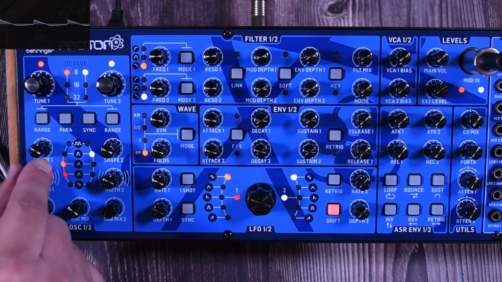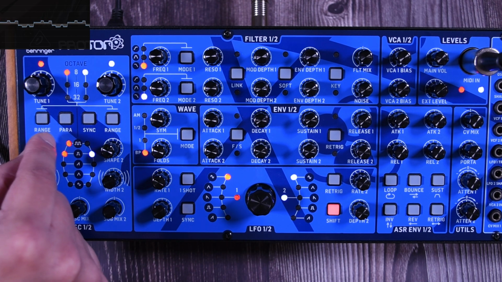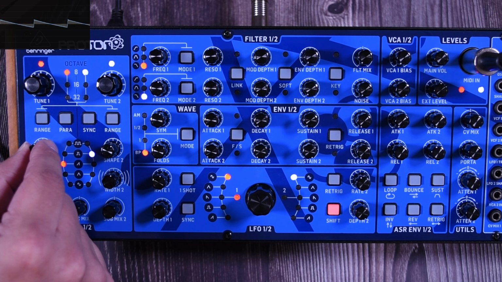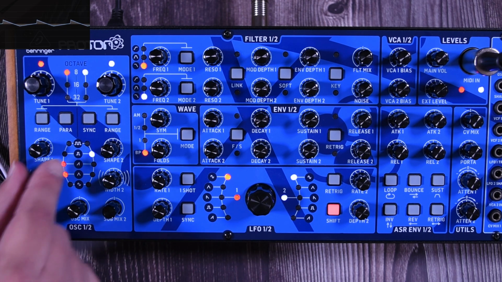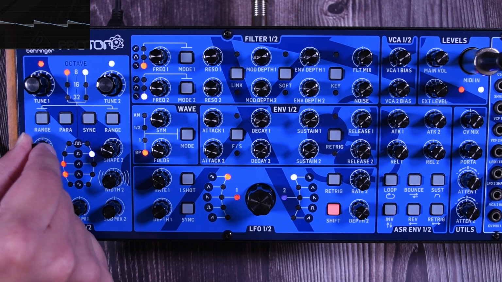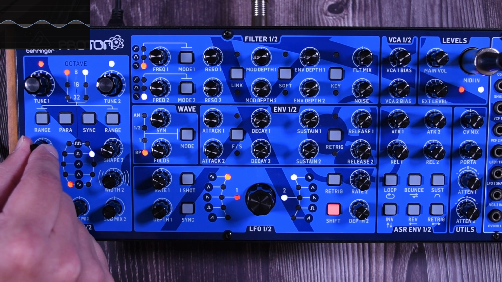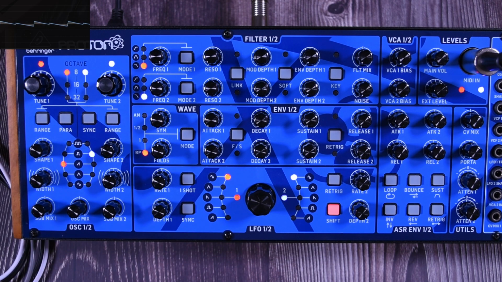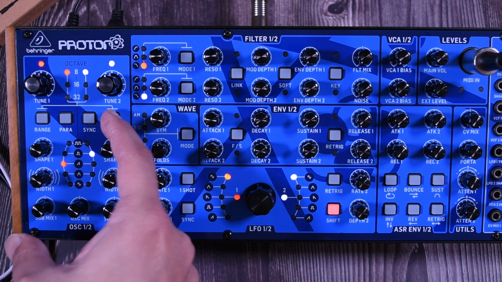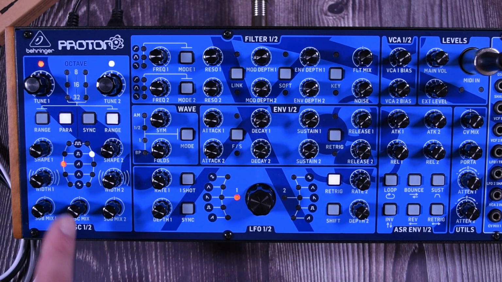And now what we can do, again, is blend the different waveforms. So you have more waveforms because now you have a combination of maybe a saw and a triangle, or a triangle and a sine wave. So yeah, super useful. If you want to do the same thing on oscillator 2, you can. You just need to press and hold, and it's the same idea.